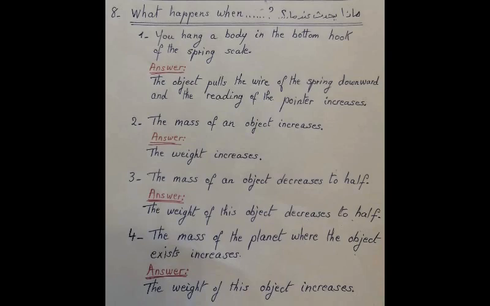What happens when the mass of an object decreases to half؟ ماذا يحدث إذا كتلة الجسم قلت إلى النصف؟ احنا قلنا ده بيزيد ده بيزيد، ده بيقل ده بيقل، يبقى الإجابة: The weight of this object decreases to half. الإجابة بتقول إن وزن هذا الجسم هيقل إلى النصف.